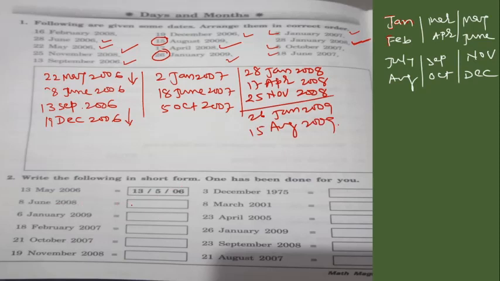Now we write the date in numbers. 15 June 2008. So 8 June for 6. Write the last two digits of the year. Write this date as it is. Then write the month 6. Write as it is. For January you write 1 and last two digits of the year 09.